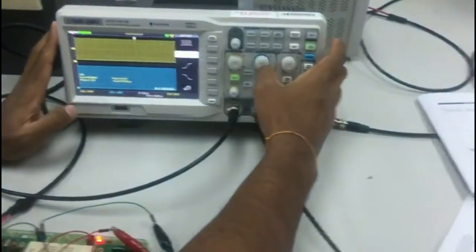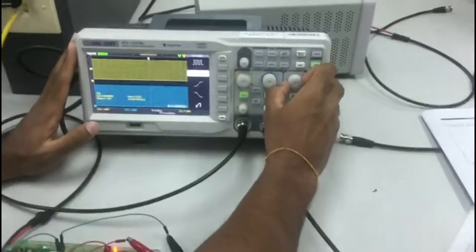So VDD, we can measure it on the oscilloscope. Just wait.